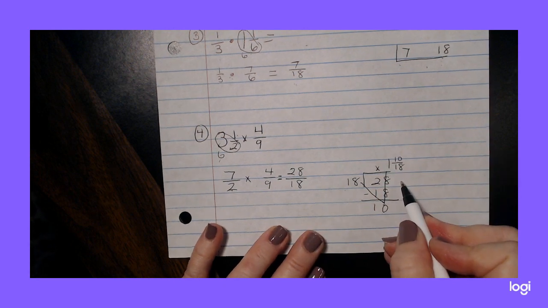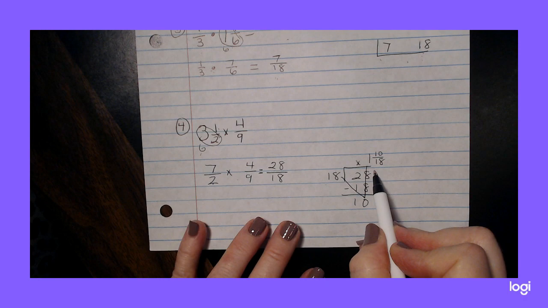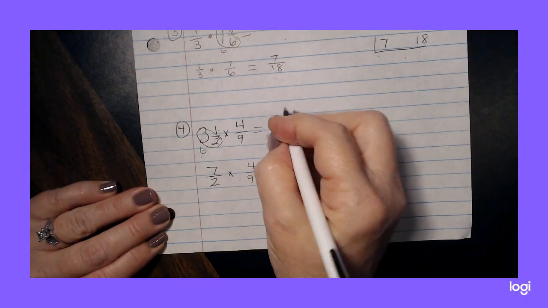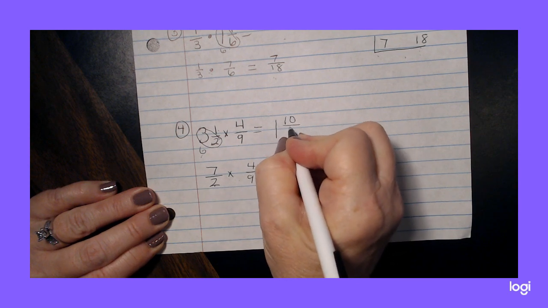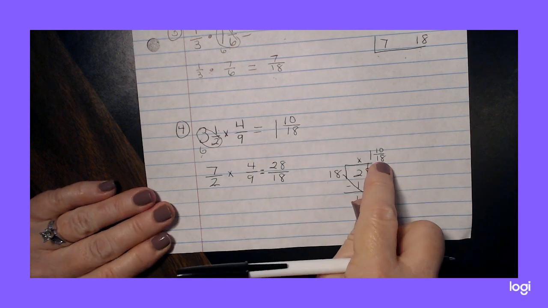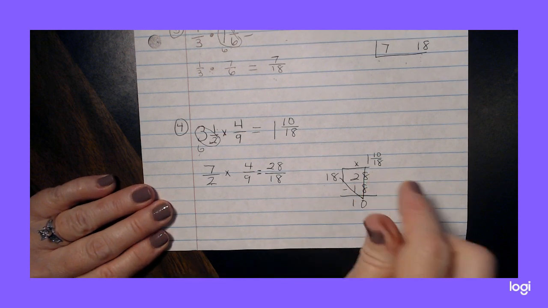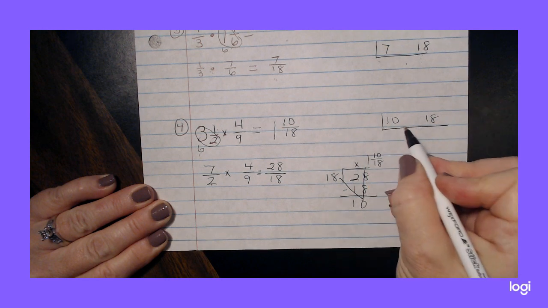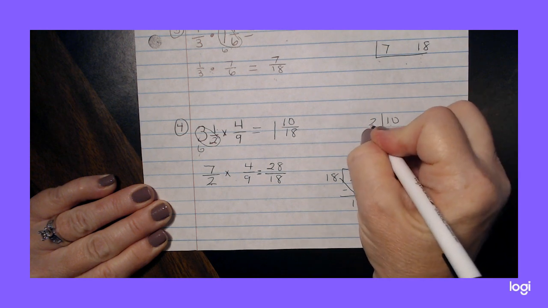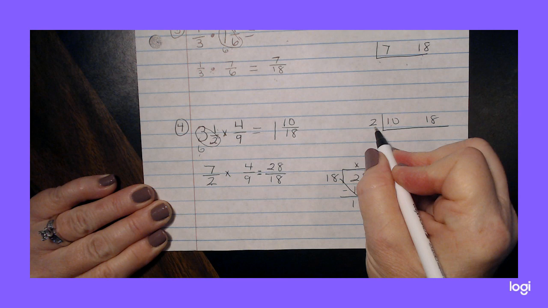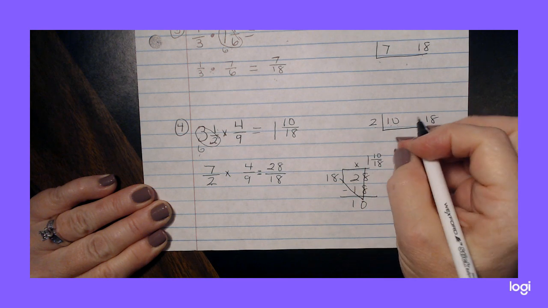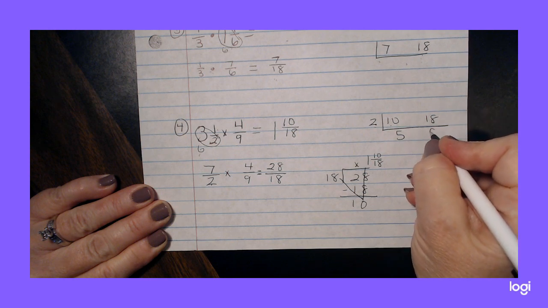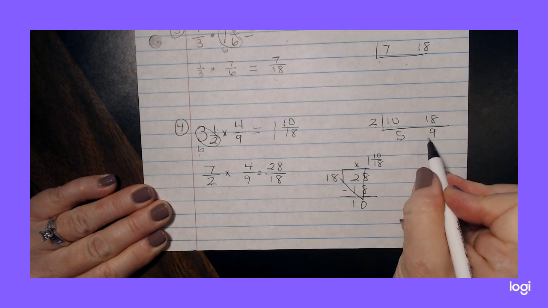Oh, but look at my fraction here. If I would say that this equals 1 and 10 over 18, let's check my fraction. Let's see if we can simplify that fraction. So I'm going to make an L here. If I look, they're even, so I divide them both by 2. 2 goes into 10 5 times, and 2 goes into 18 9 times. So this is going to be the simplified answer.